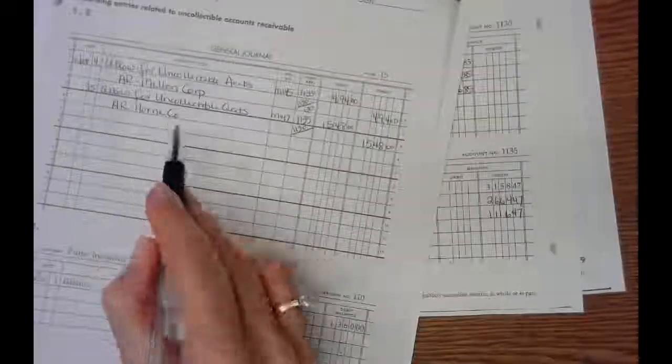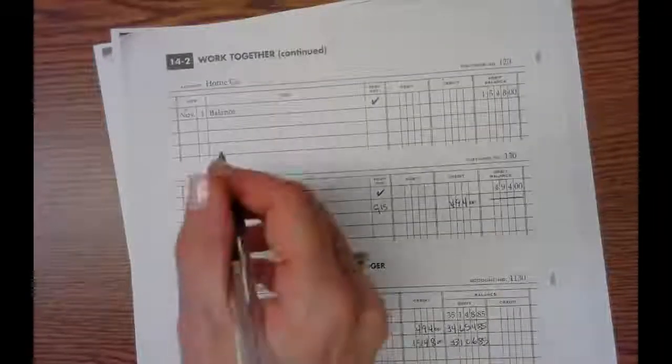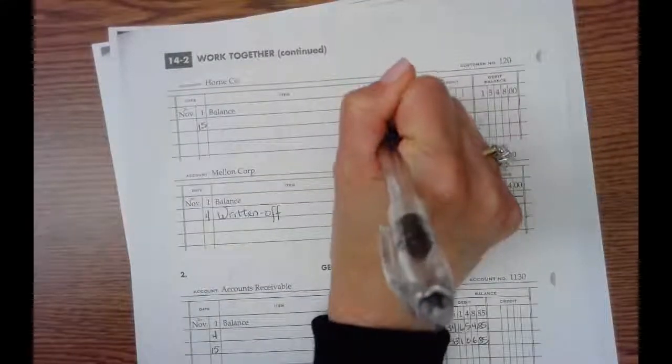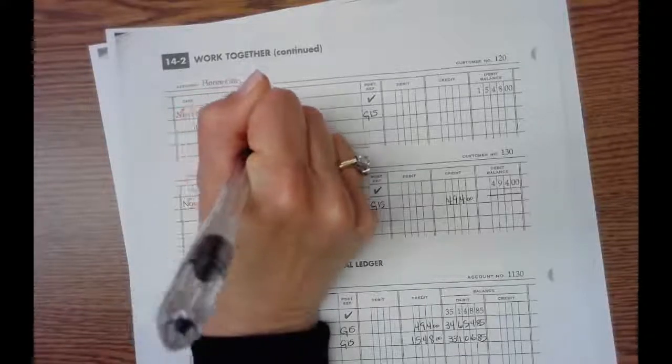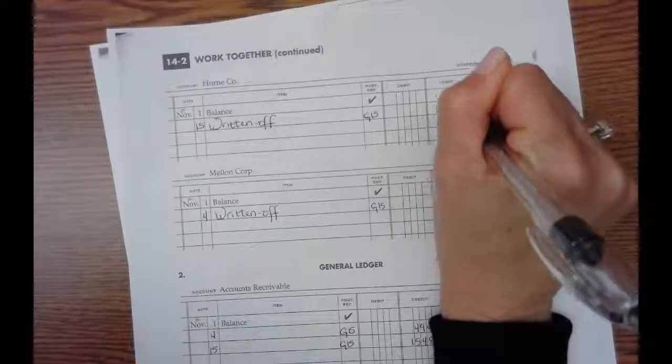And Horn Company is going to get a credit for $1548. We have to remember to write written off so we know what's happening with this and it doesn't make it look like they paid.